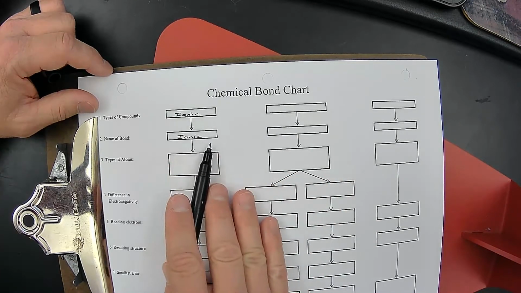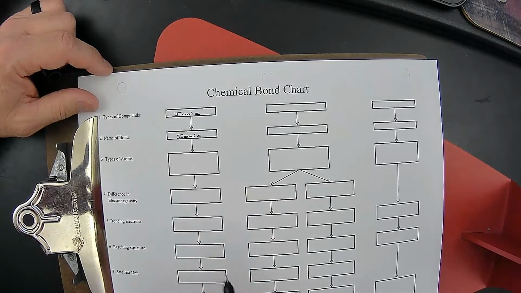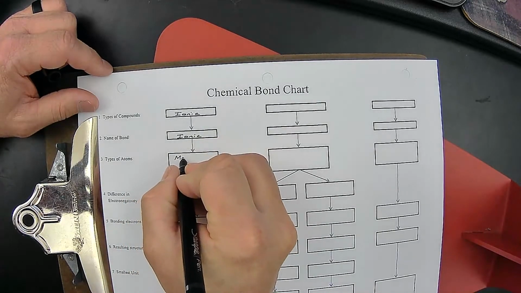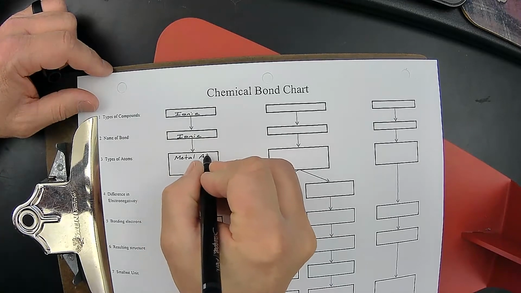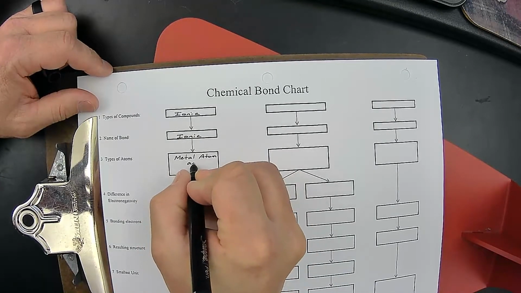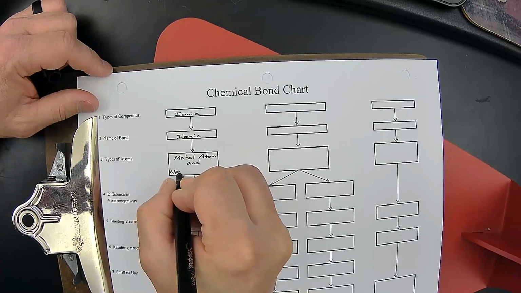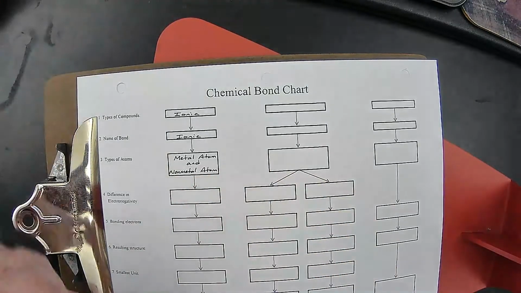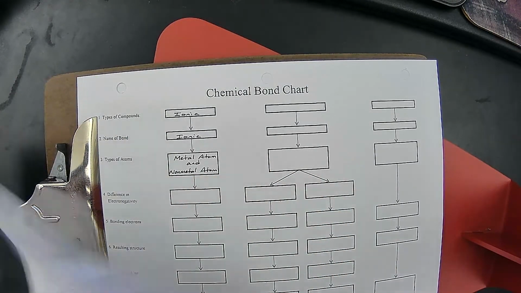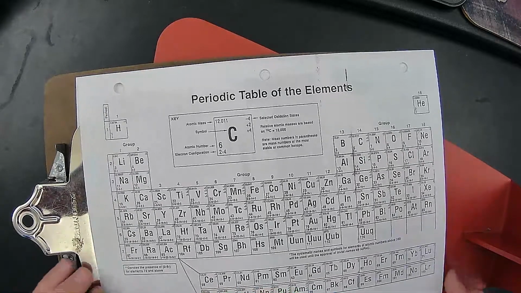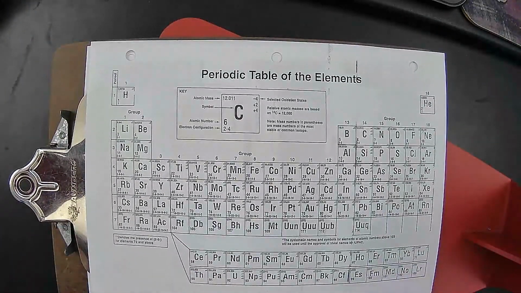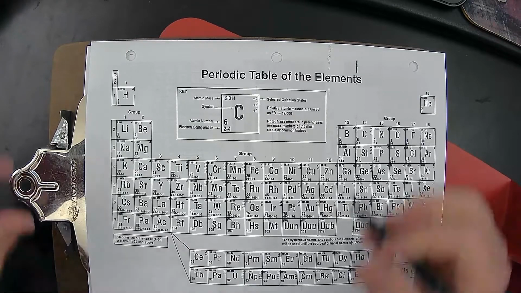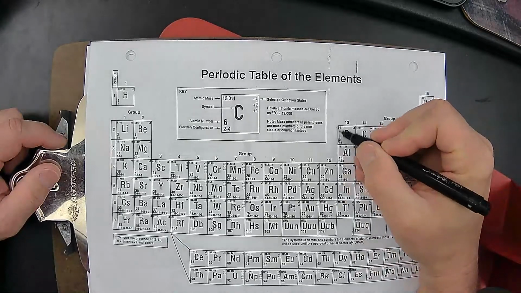The types of atoms that are involved in an ionic bond is you have a metal. One of the atoms is a metal atom, and the other atom is a non-metal atom. So as a reminder, I want to look at the periodic table and remind you of the structure of the periodic table. Here on the periodic table, we have a dividing line between the metals and the nonmetals.